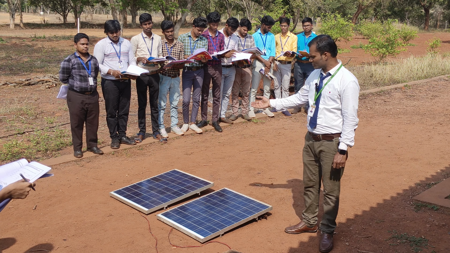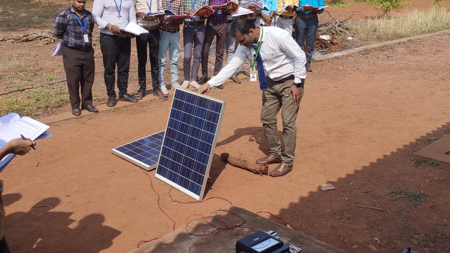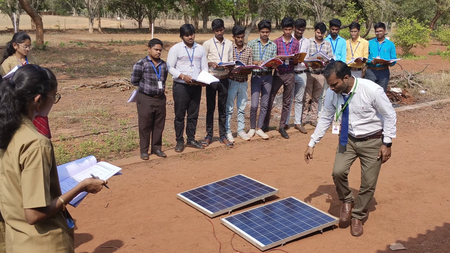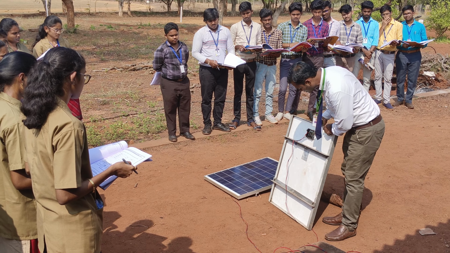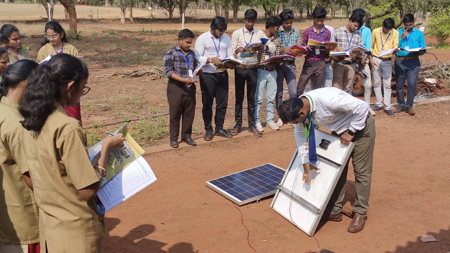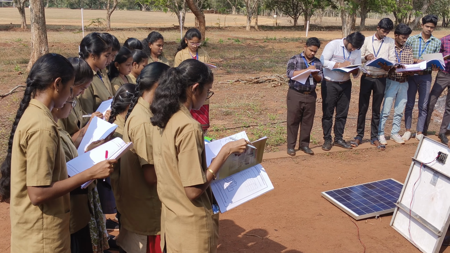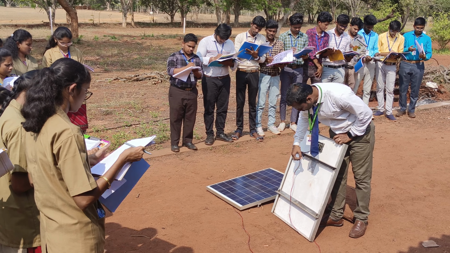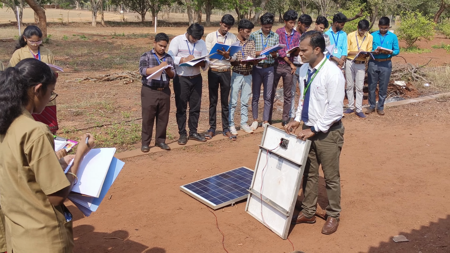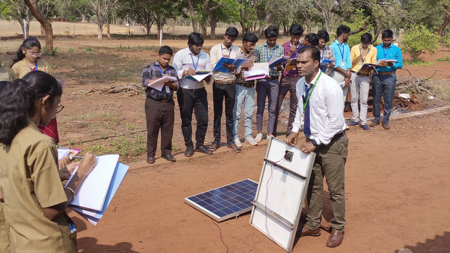So when you take these two solar panels, we are connecting in which connection? Parallel connection. When you connect them in parallel, you see the ratings of the panel. What are the ratings of the panel you are going to have? Write down the ratings of the panel. VM is 17.25 and IM is 4.7.